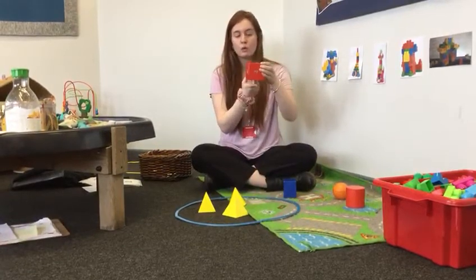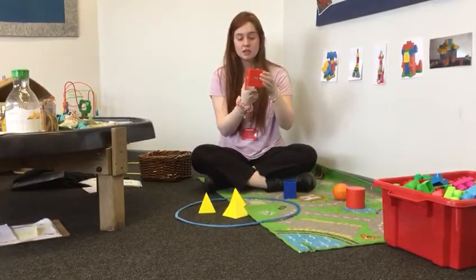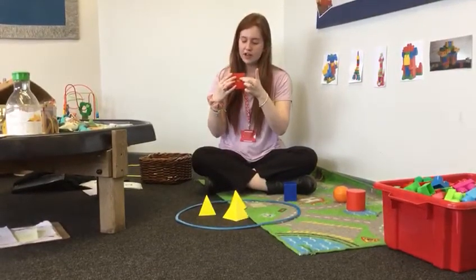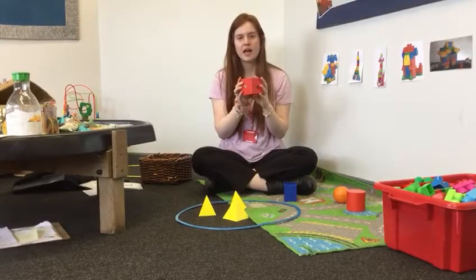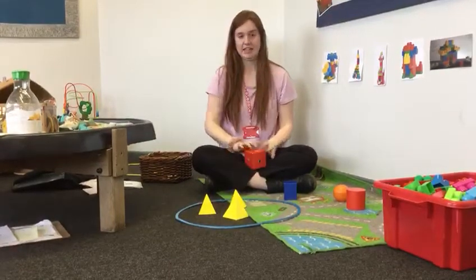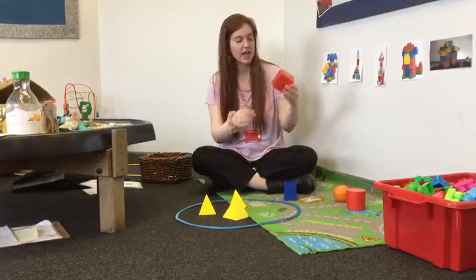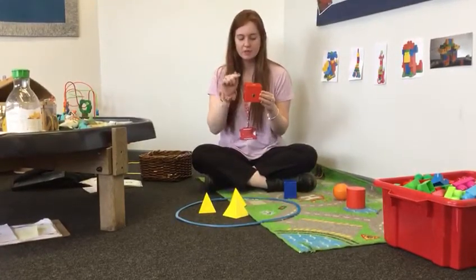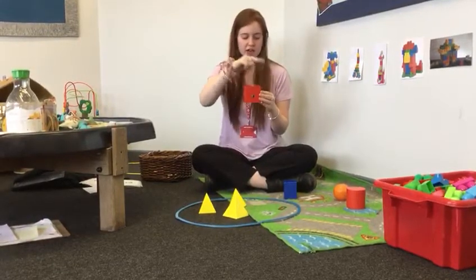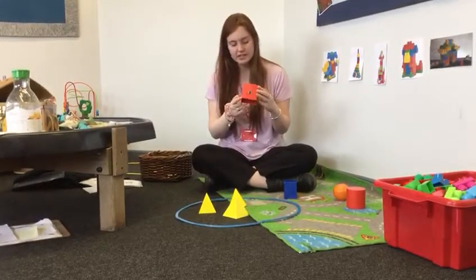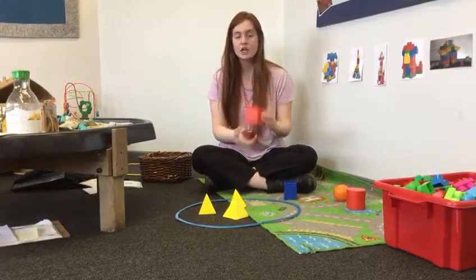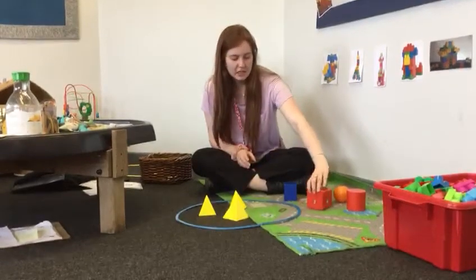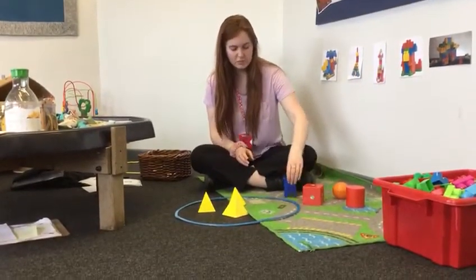So we've got one flat face at the bottom, 2, 3, 4, 5, 6. So we have six flat faces on a cube. Then we have lots and lots of corners. Let's count them together. 1, 2, 3, 4, 5, 6, 7, 8. We have 6 faces and 8 corners. So there is lots on a cube.